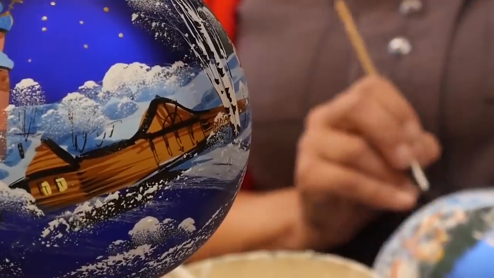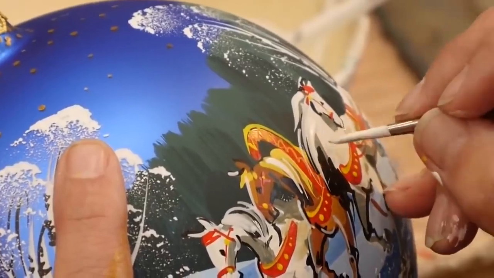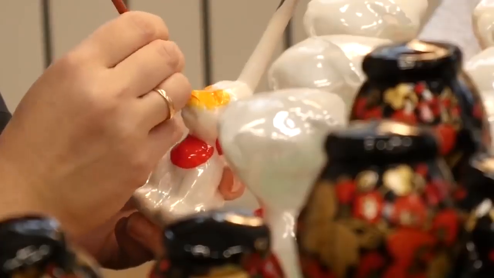Of course, there are many different ways to paint the decorations. The video shows manual coloring.